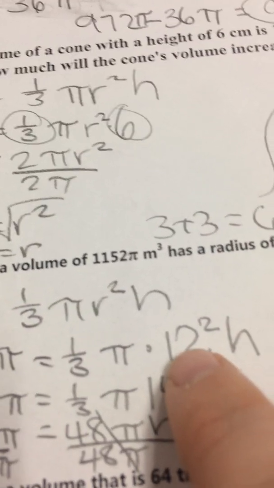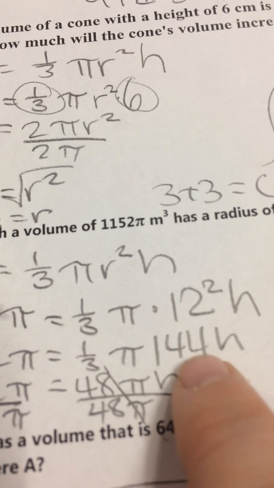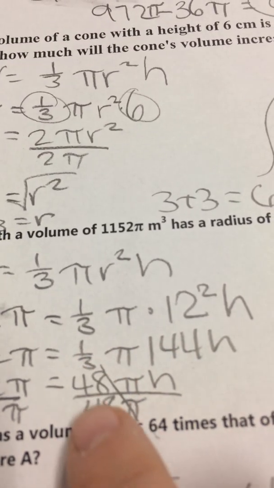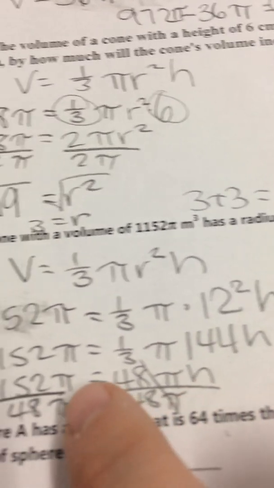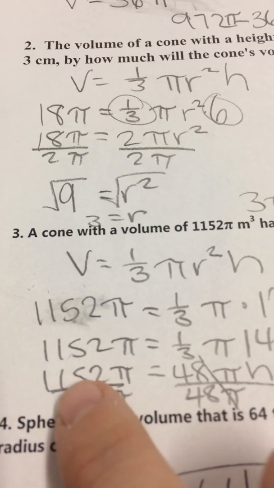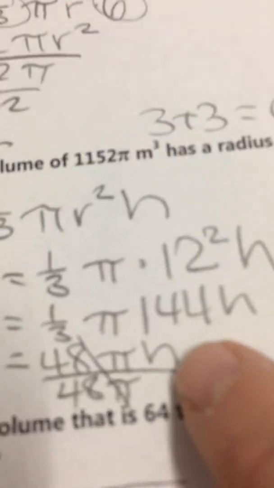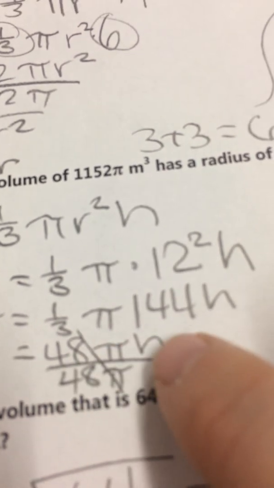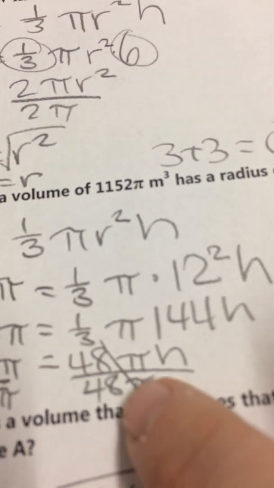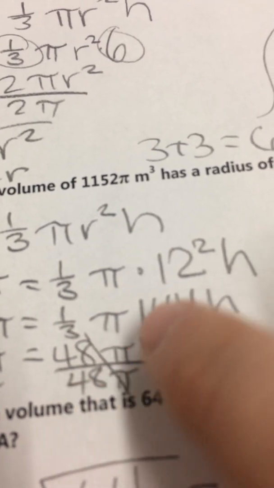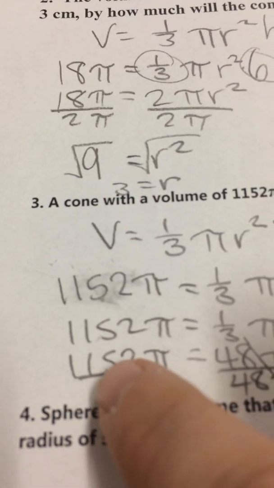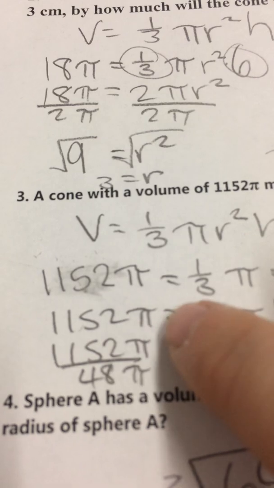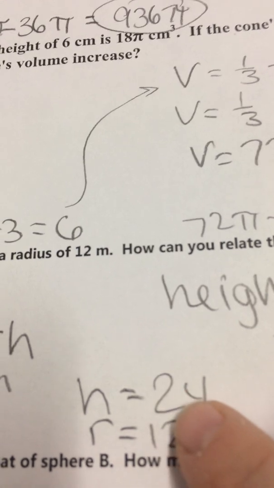Now you can simplify. 12 squared is 144. So if you take 144, divide by 3, then you get your 48 pi. So this side simplifies to 48 pi h. And over here you still have the 1,152 pi. Well, same thing. This means multiply. 48 times pi times h. Well, the opposite of multiply is divide. So 48 divided by 48 equals 1. Pi divided by pi equals 1. So now you'll be left with h. When you take 1,152 pi divided by 48 pi, the pi's cancel, and you get h equals 24.